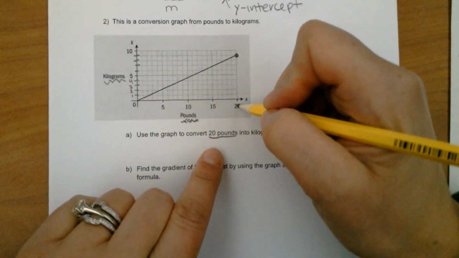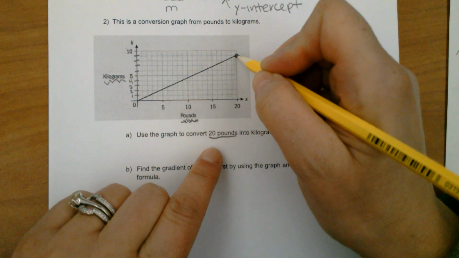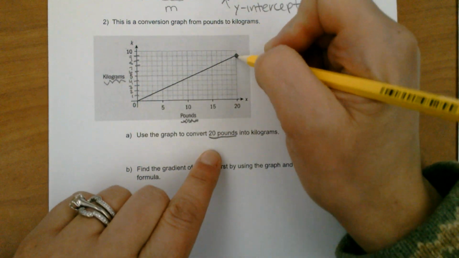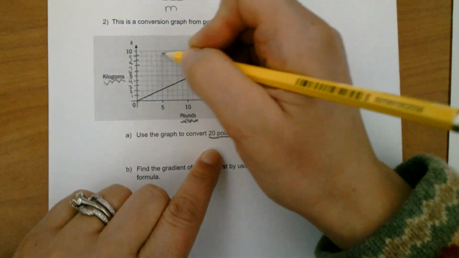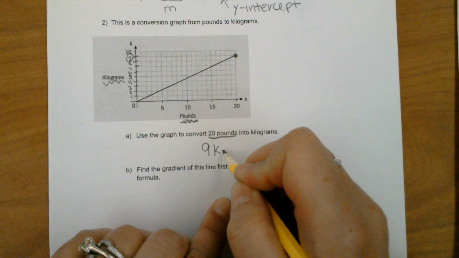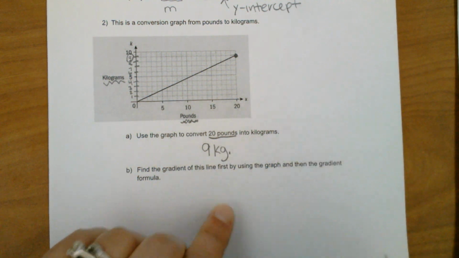Okay, so we have 20 and then we go up and let's see. So I'm going to put the little numbers in, 6, 7, 8, 9. So I go up to 20 and then I go all the way over and I end at 9. So that's going to be 9 kilograms. I'm just going to put kg.